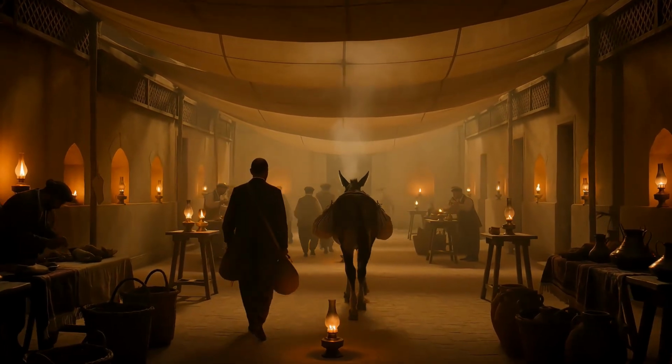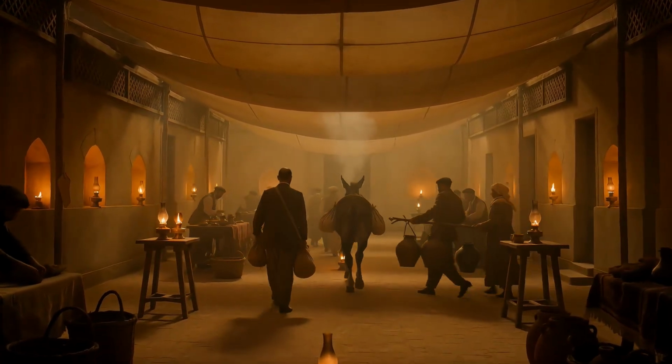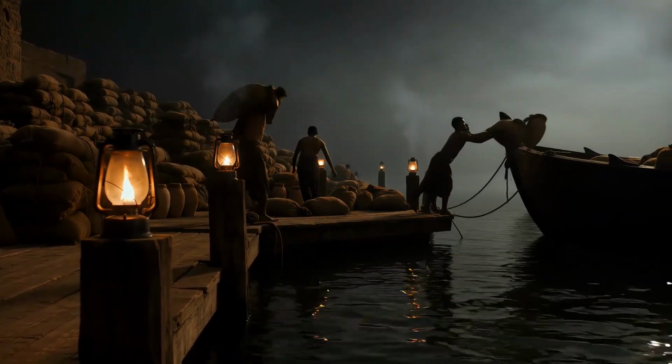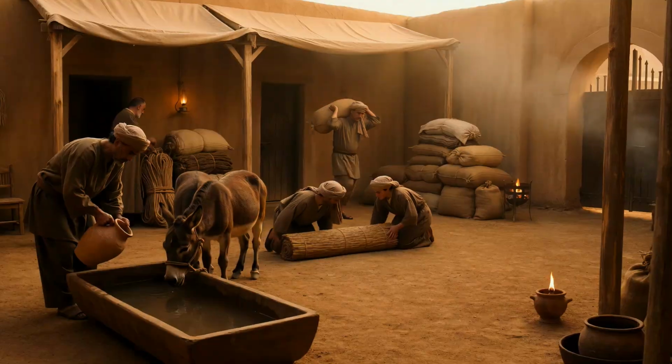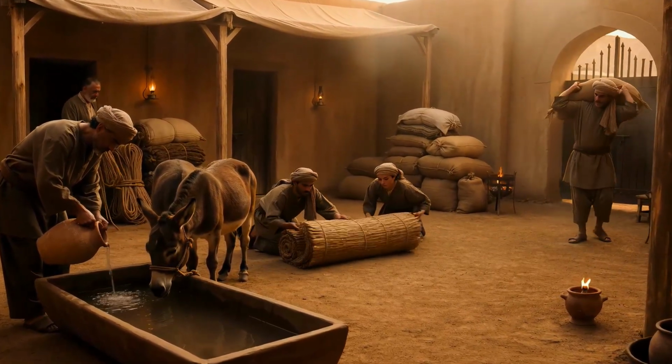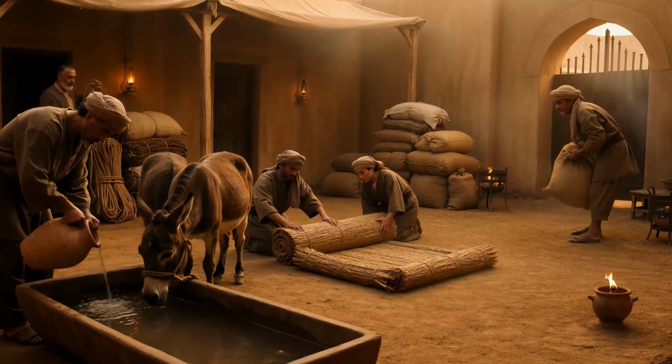Workshops turn raw materials into value. Dyed cloth, hammered copper, carved wood, baked bread. Your visuals should show that loop again and again. It's the simplest way to make the audience feel this city is real.